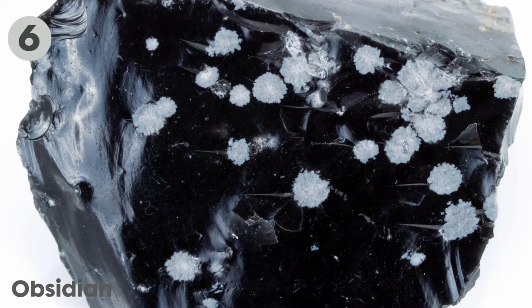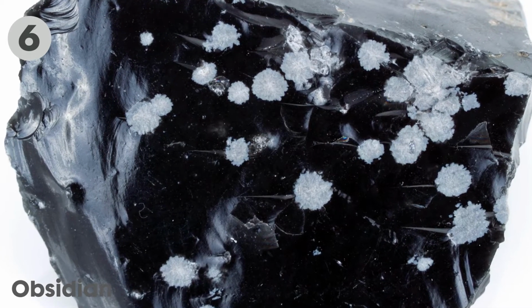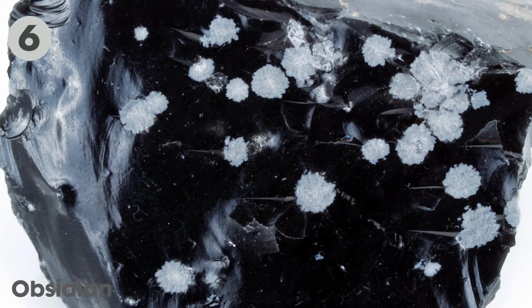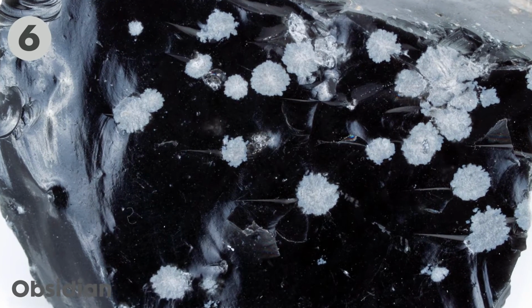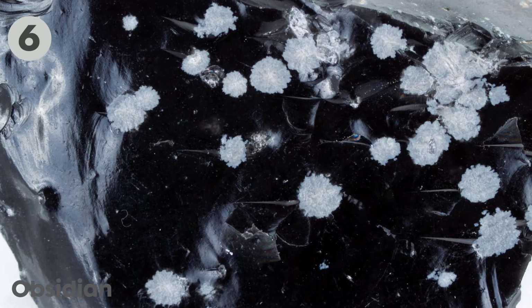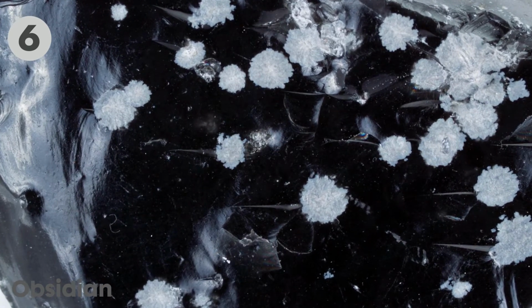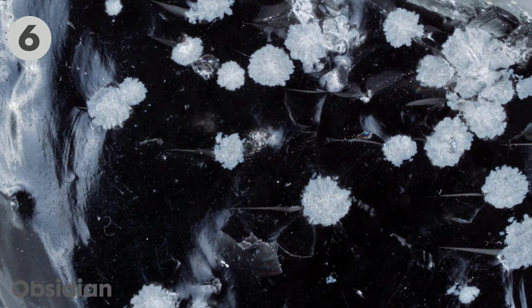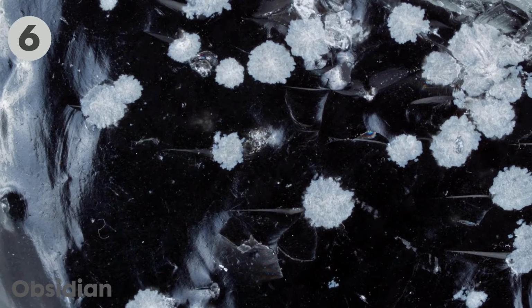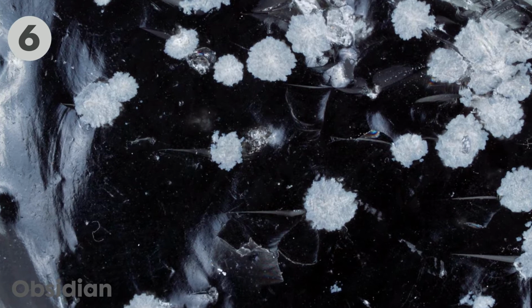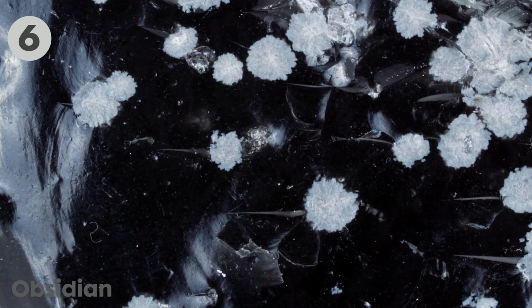Number 6. Obsidian. Obsidian is often referred to as natural glass. It is an extrusive rock. Obsidian is strong and can be molded easily with the right tools. It has been used for centuries to make arrowheads, knives, scrapers, spear points and other tools and weapons.